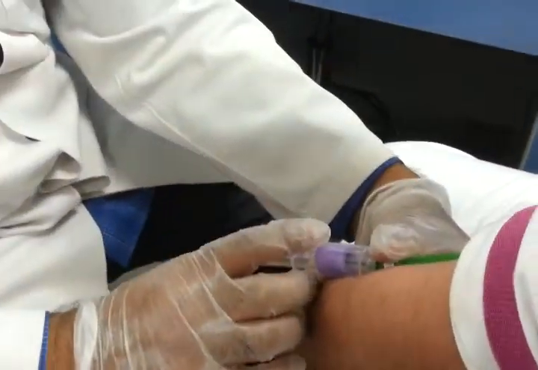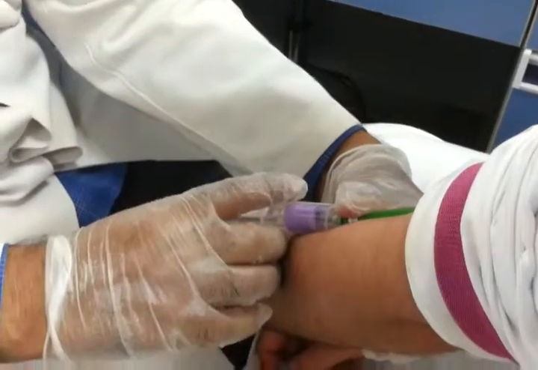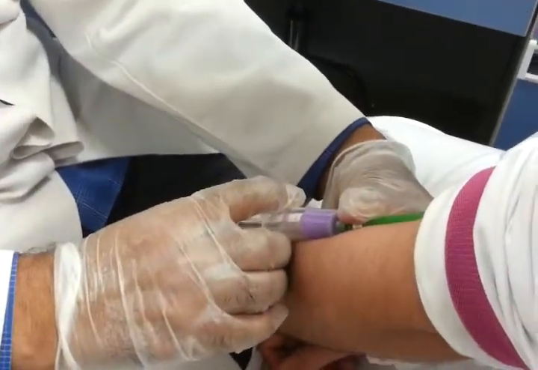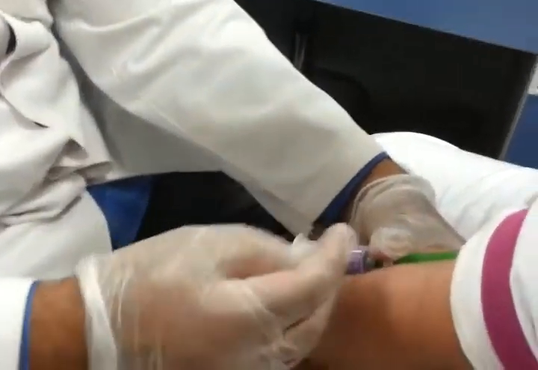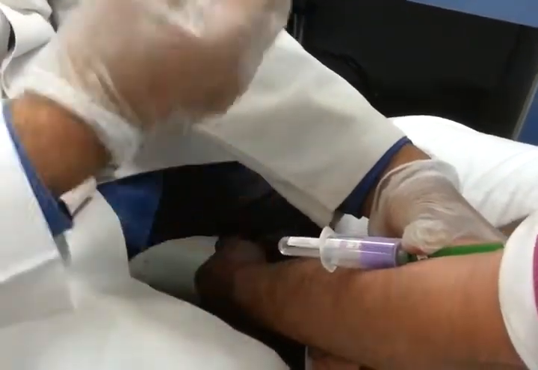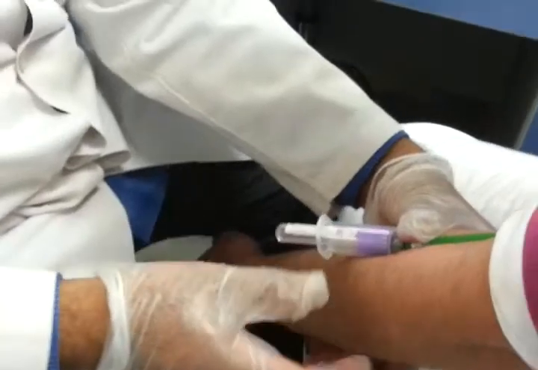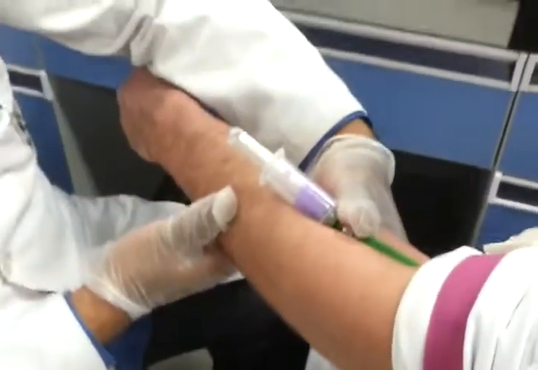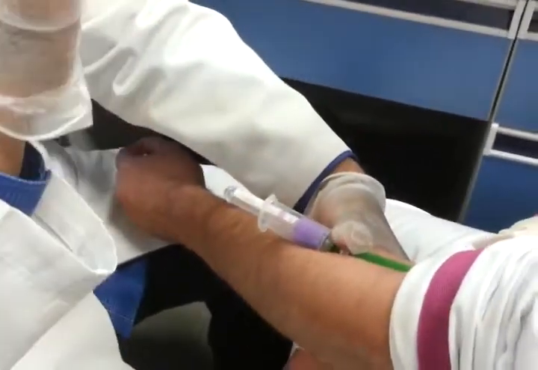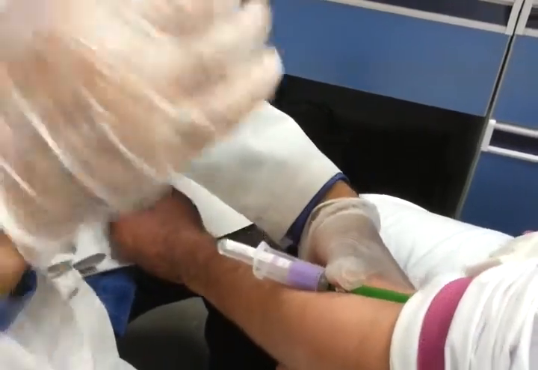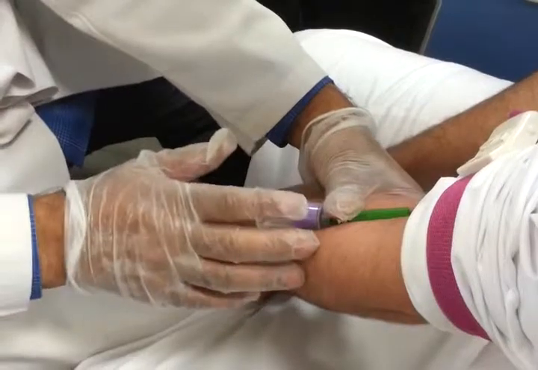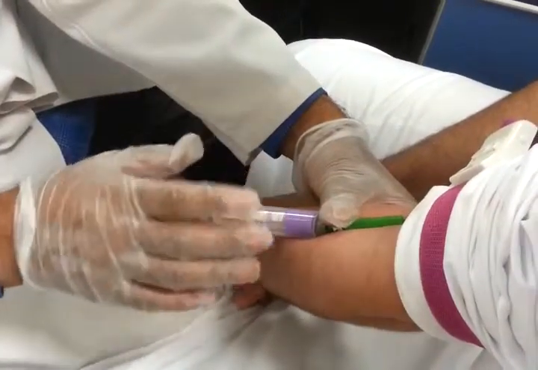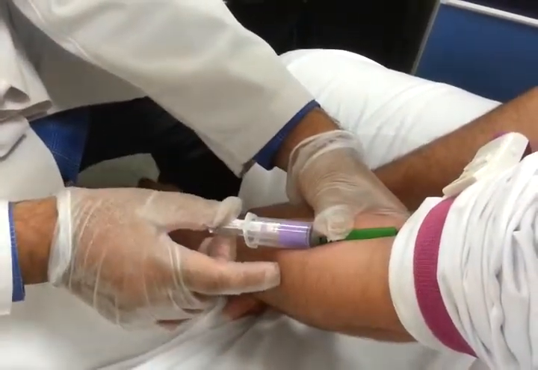Blood will not be coming till you press it. Press it like this. Now this blood will be coming here due to negative pressure. Some vacuum is here. The position should not be like this. Blood will not go against gravity. Understand? This should be like this. Now don't worry about this. When this is filled, automatically this will stop.